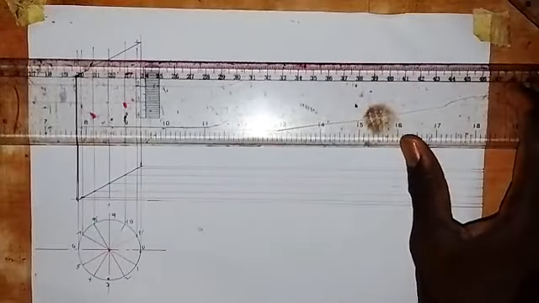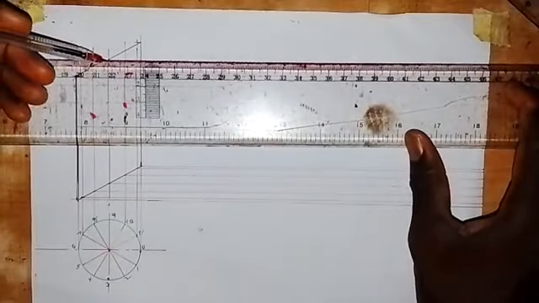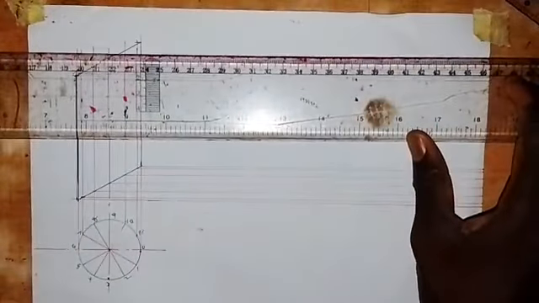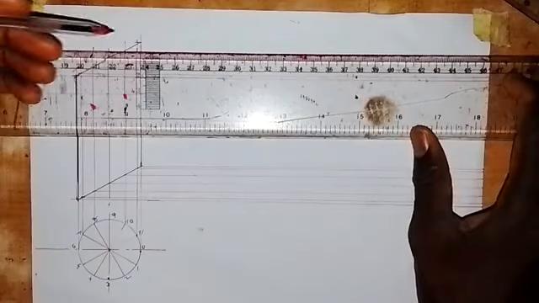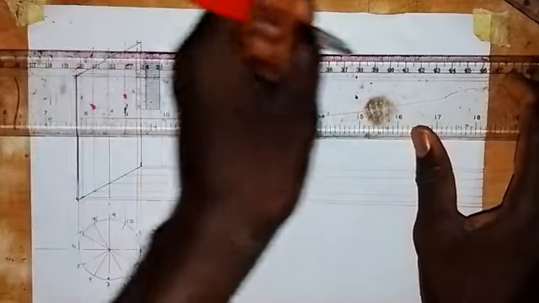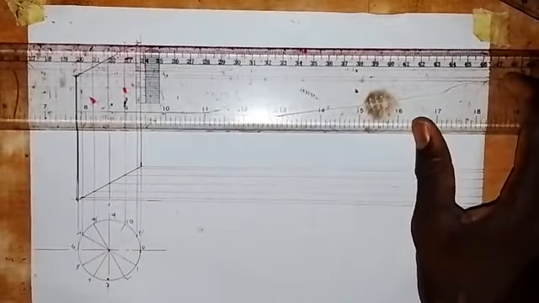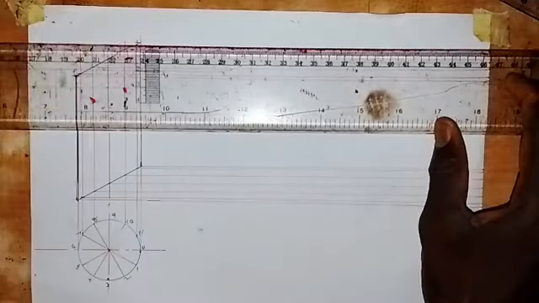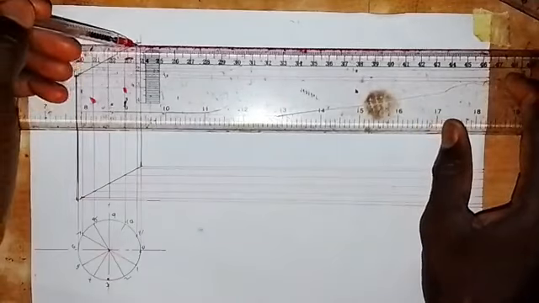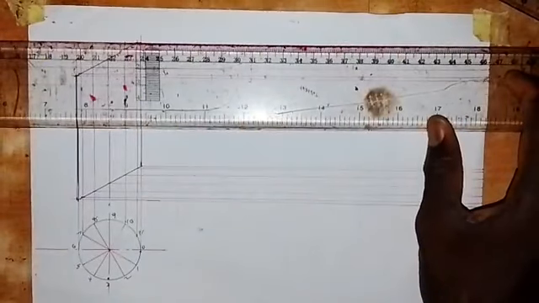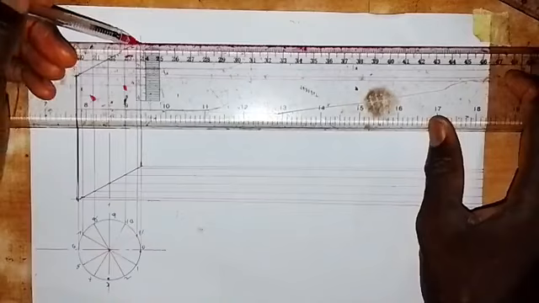For 3, 9, you draw a horizontal line like this. For 2, 10, draw a horizontal line this way. For 1, 11, draw a horizontal line in this direction. And for 0, you draw a horizontal line in this direction. So we have this now.